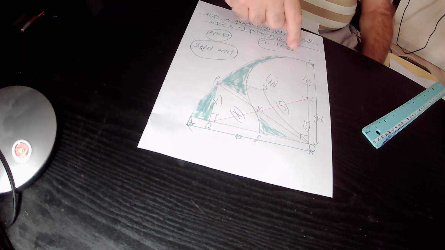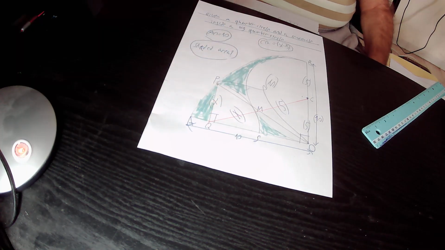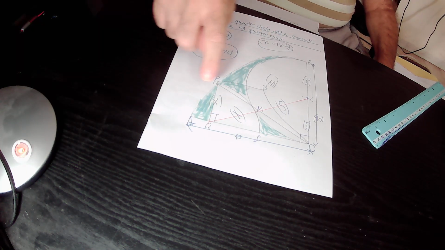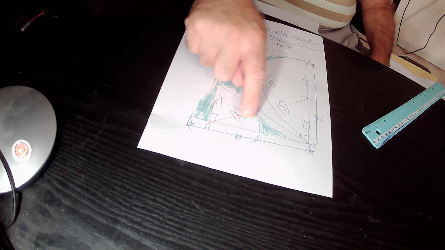AOB is a quarter circle, therefore this is a right angle. Likewise, PQS is also a quarter circle, and therefore this is a right angle. We define the touching point between the big quarter circle and the small quarter circle. This point is point P. We define this point as point Q. We define this point as point S.